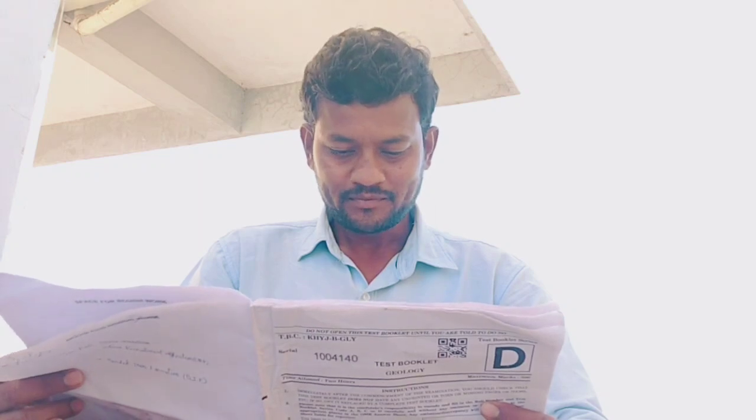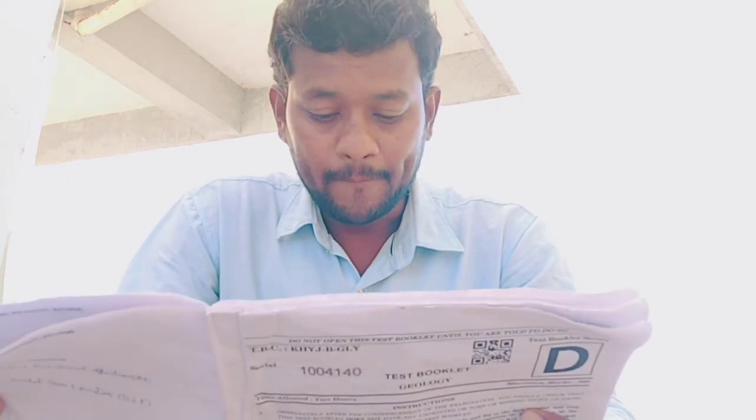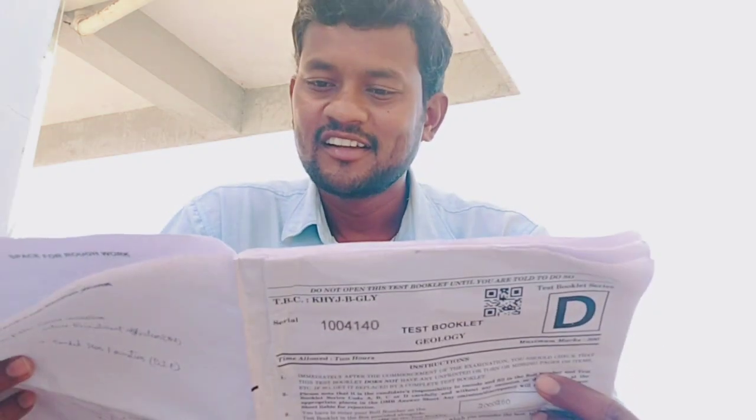Okay. And next one is, the Pliocene hominin Australopithecus afarensis skeleton discovered in 1974, named Lucy, was first reported from which country? There are 4 options: A is Kenya, Tanzania, Ethiopia, and the fourth one is Chad.